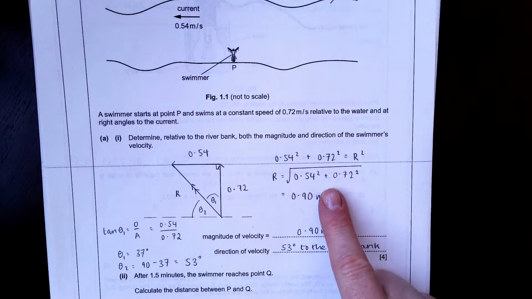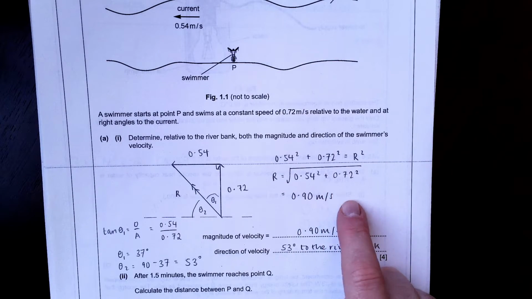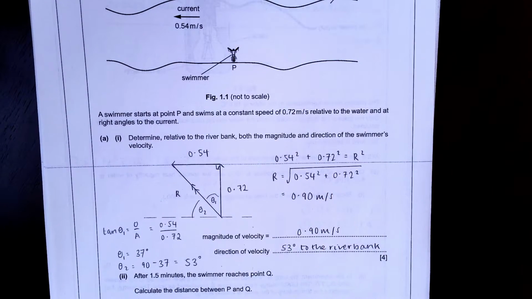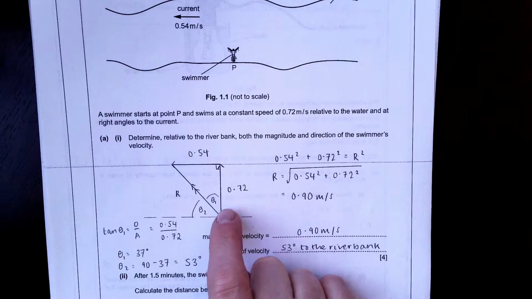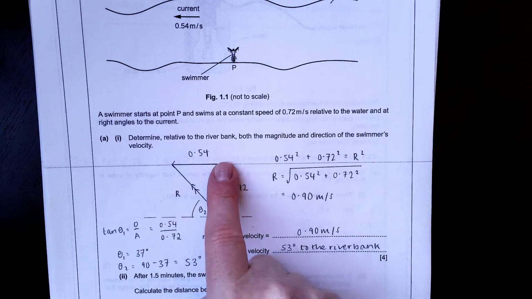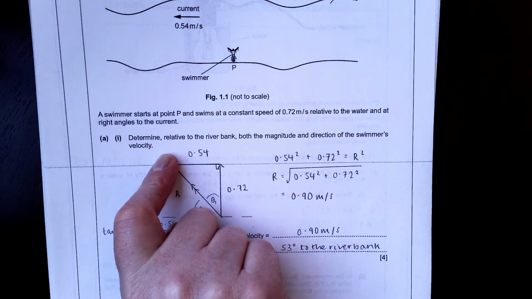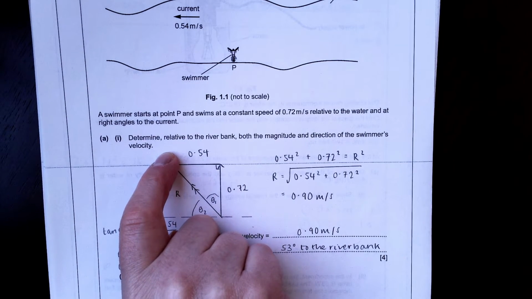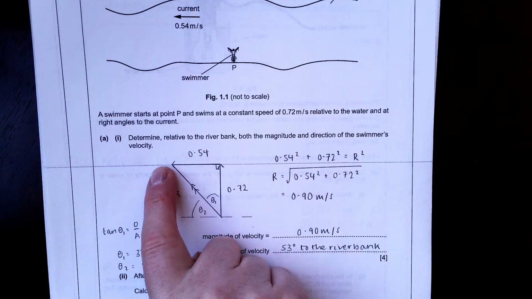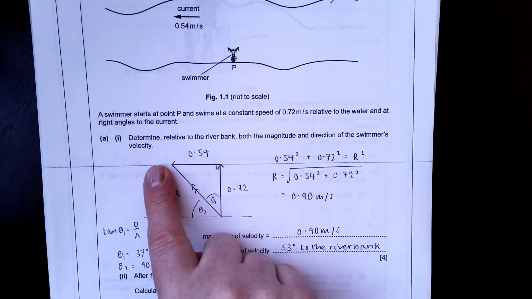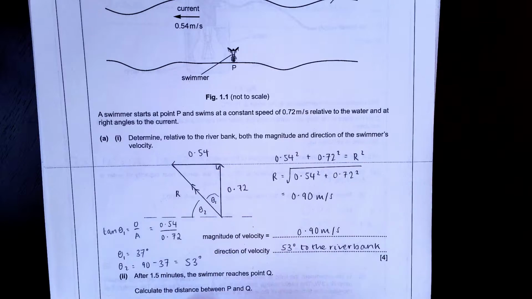Substituting in, you get 0.9 meters per second. Every second the swimmer goes 0.72 meters north and 0.54 meters to the west, so their displacement in 1 second is this resultant, 0.9 meters. So that's the velocity magnitude.